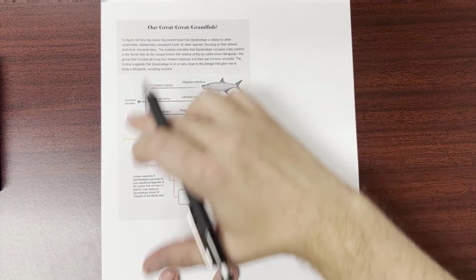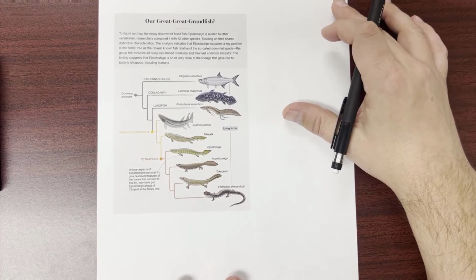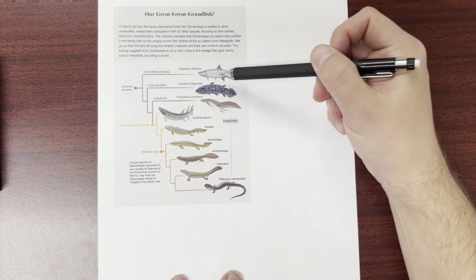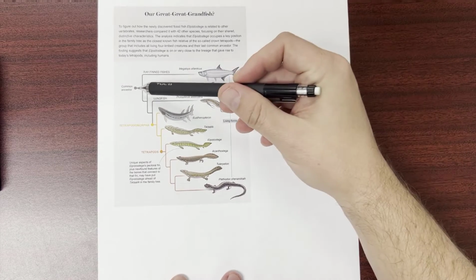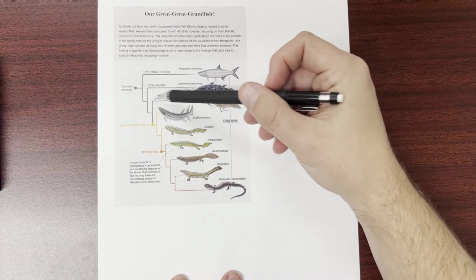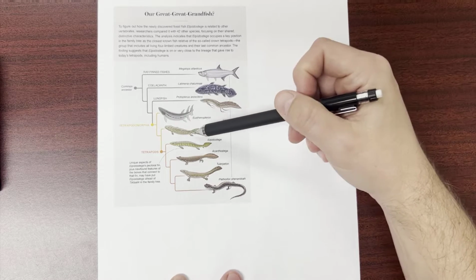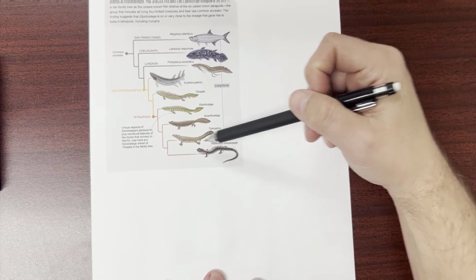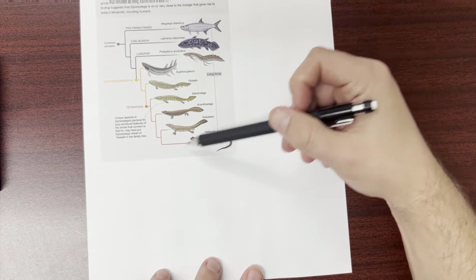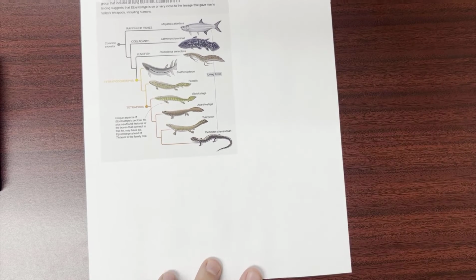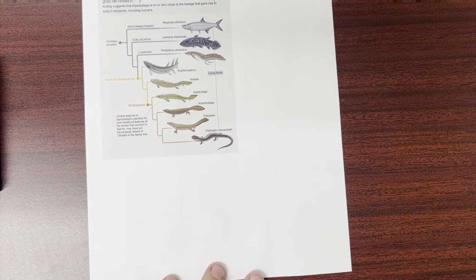So we have an image here that shows a slow transition from what we think of as fish, slowly developing limbs, and then eventually being completely land-based with limbs.